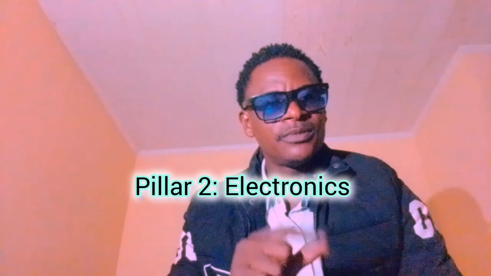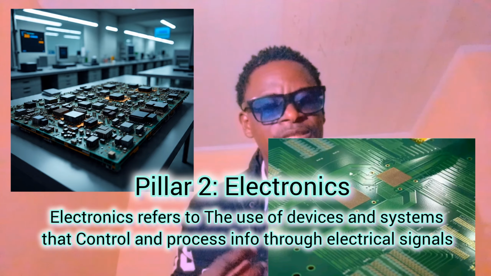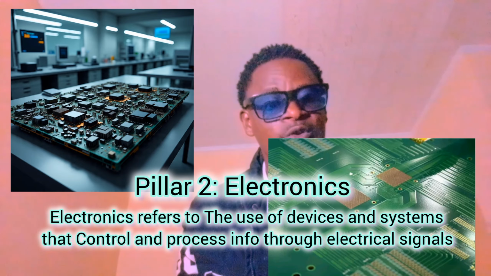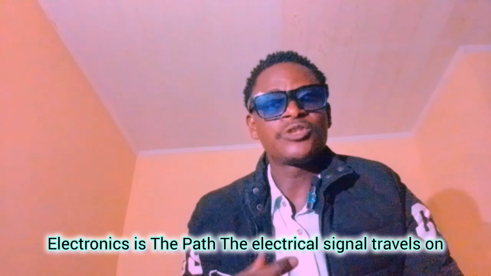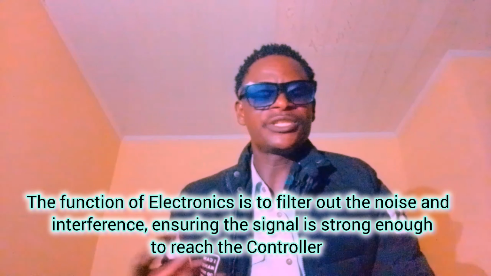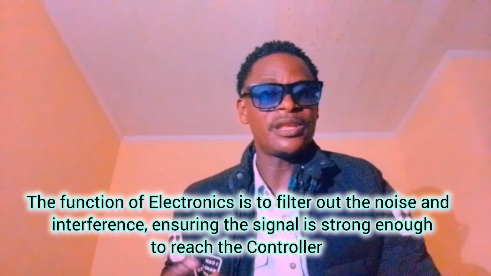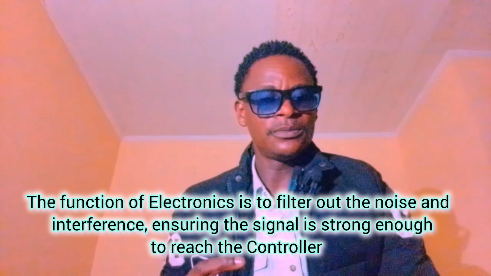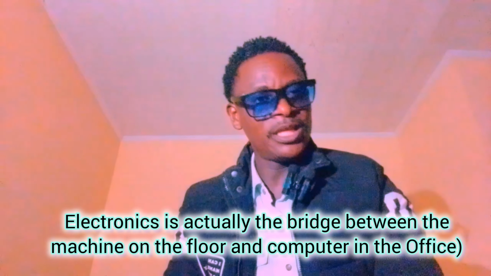Pillar number two, electronics. Electronics refers to the use of devices and systems that control and process information through electrical signals. So it is actually the path the electrical signal travels on. Now, what is the function of electronics? Electronics filters out noise or interference and ensures the signal is strong enough to reach the controller. It is actually what I can call a bridge between the machine on the floor and the computer in the office.